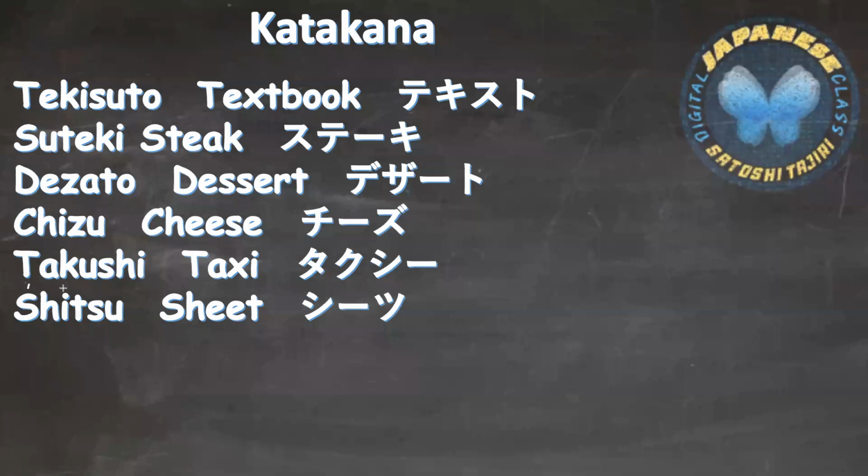Okay, so for example, "shi." So we're able to write now our "shi," then we add here our line, then adding two. So there you go, we have our "chi." Wakarimasu ka? Okay, very good, fast learner.